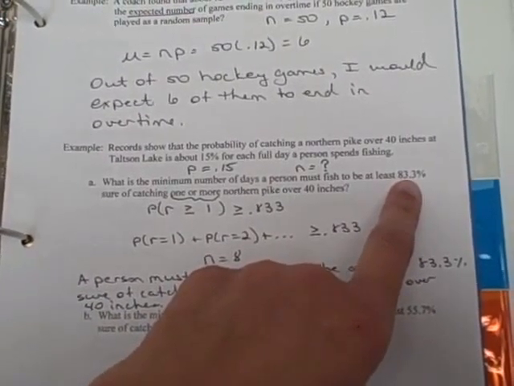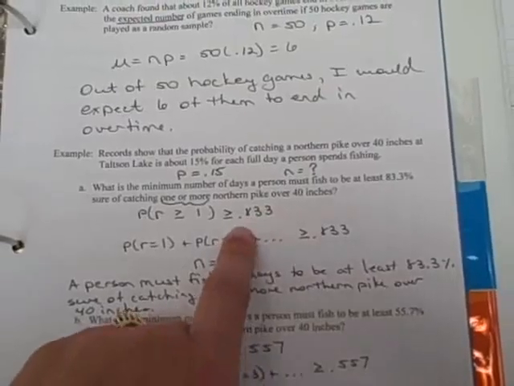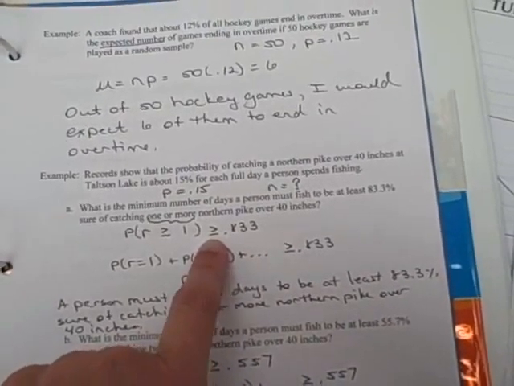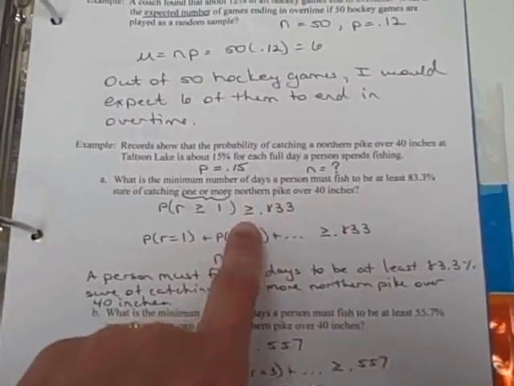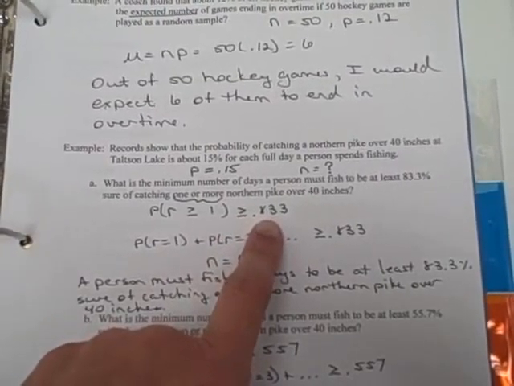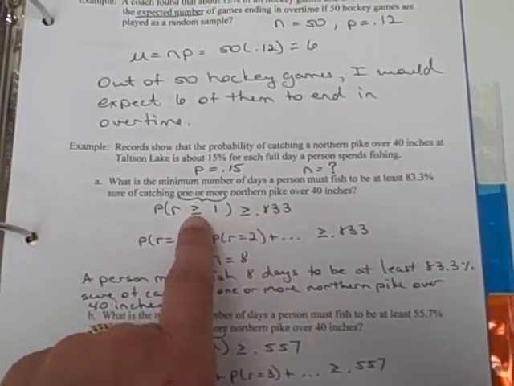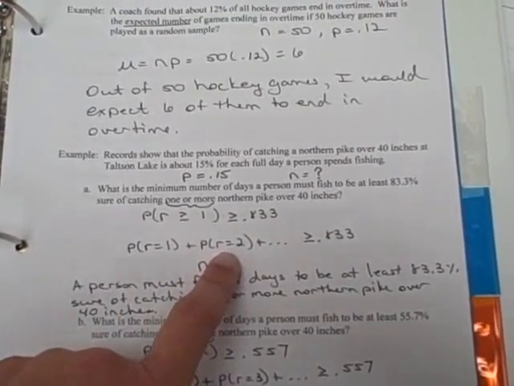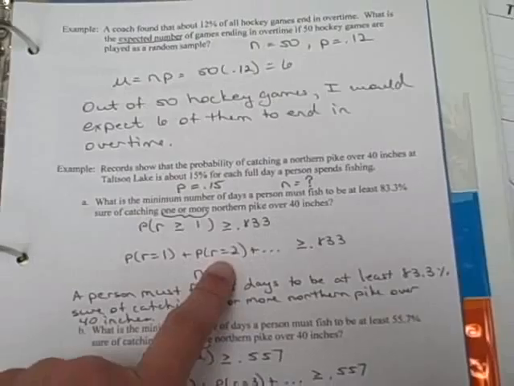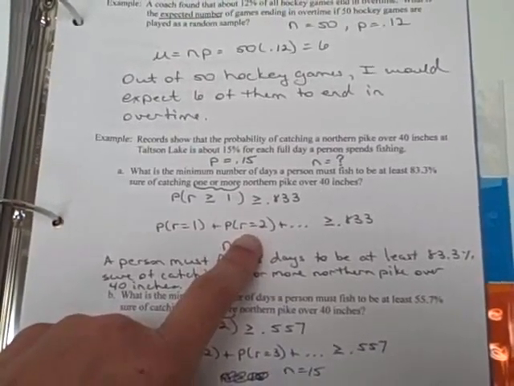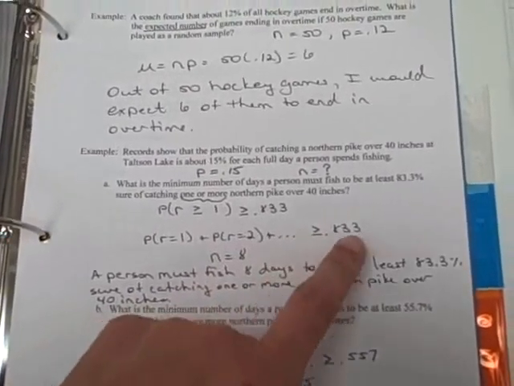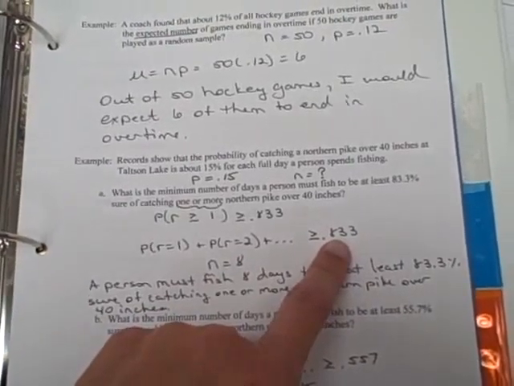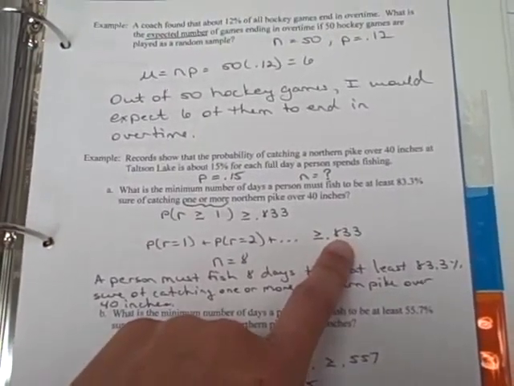So writing 83.3% as a decimal is 0.833. So we want this to be at least, so greater than or equal to 0.833. In other words, we want the probability of r equal to 1 plus the probability of r equal to 2 plus, and we don't know how far we have to go up, but we're going to do this until we get a probability that either equals 0.833 or goes above it.